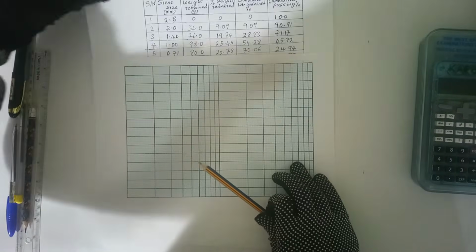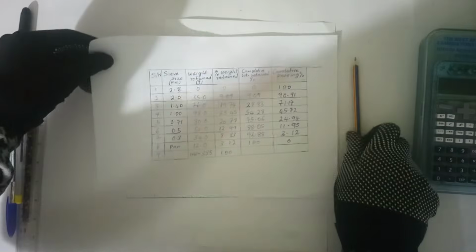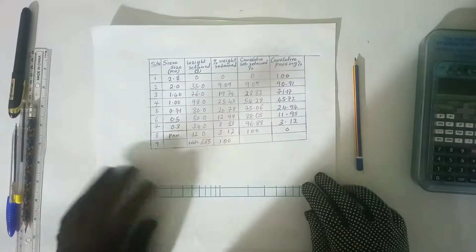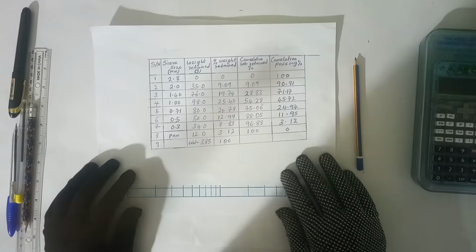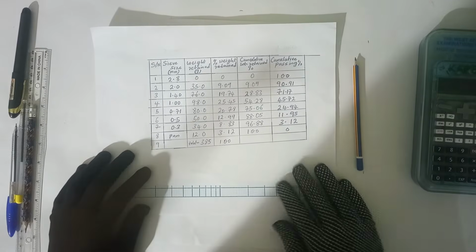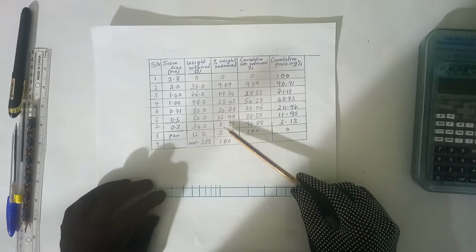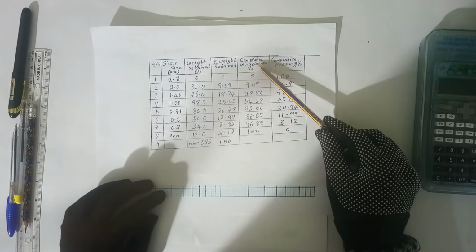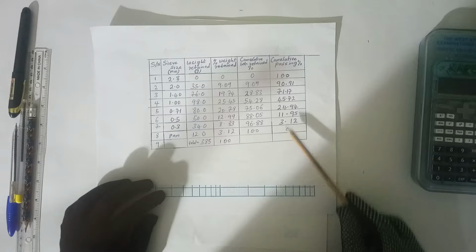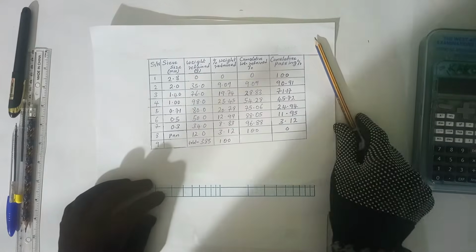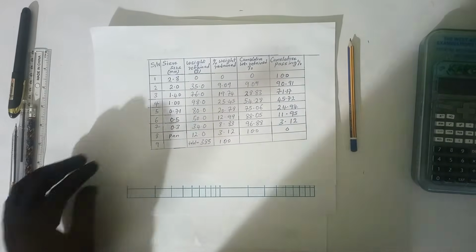So as you can see, this is the sieve test tabulation, that is the sieve test calculation. I've already done the calculation for the percent weight retained, cumulative weight retained, and the cumulative passing. Let me zoom in a little bit.